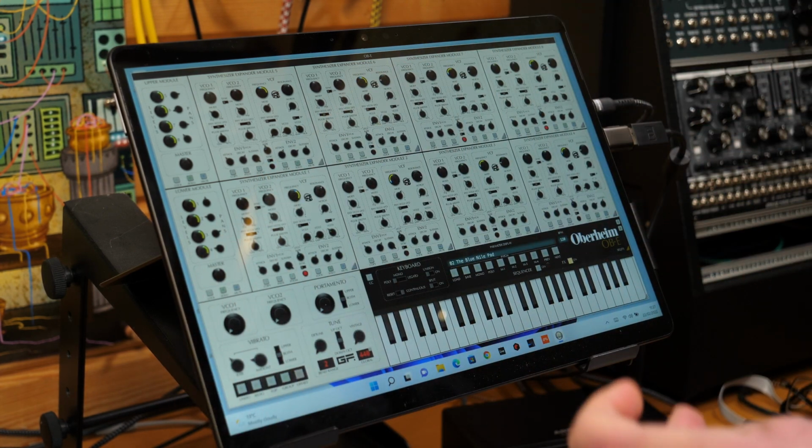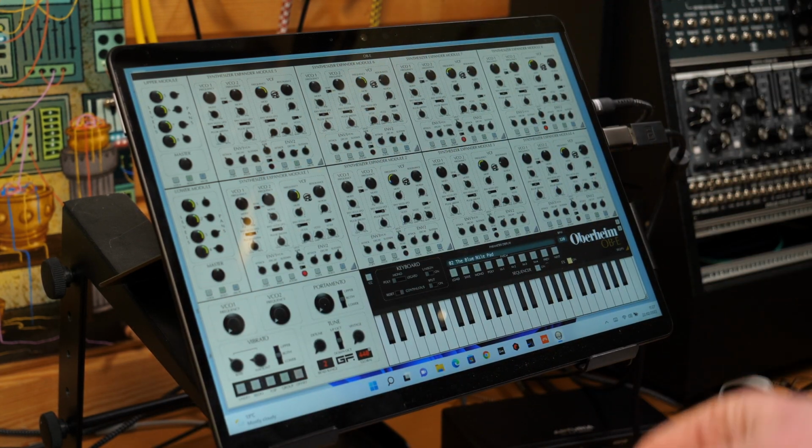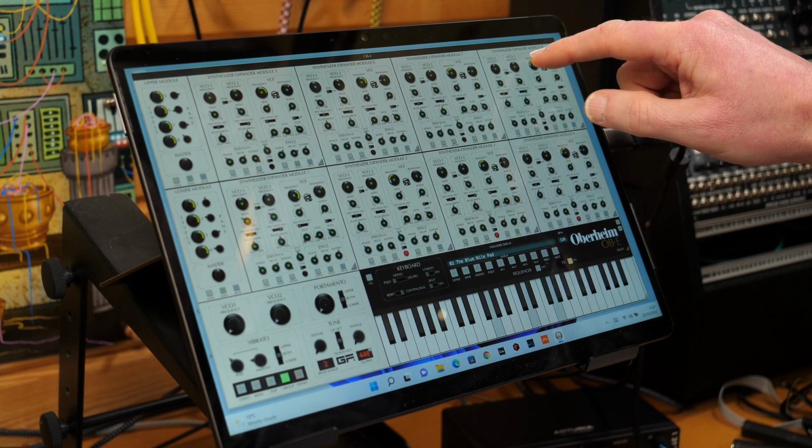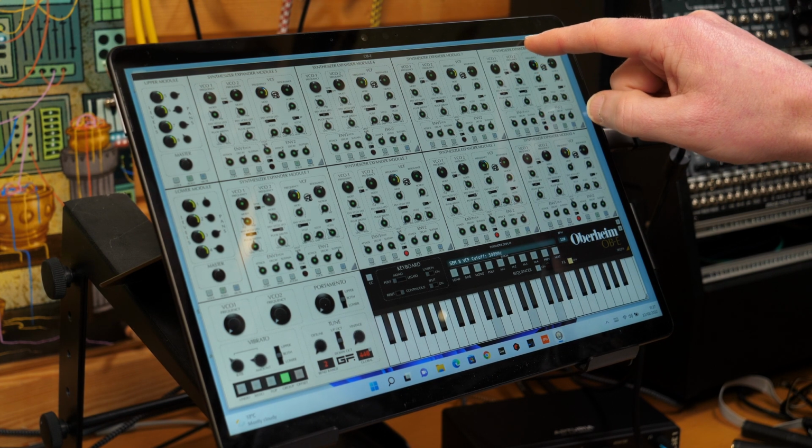But because this is software, GForce have been able to do interesting things, like you can group everything together and then just move one to move everything.